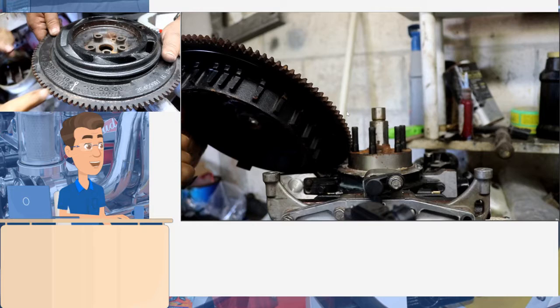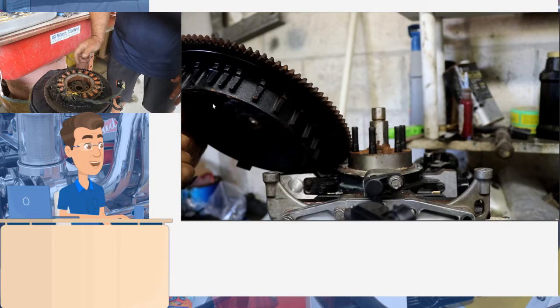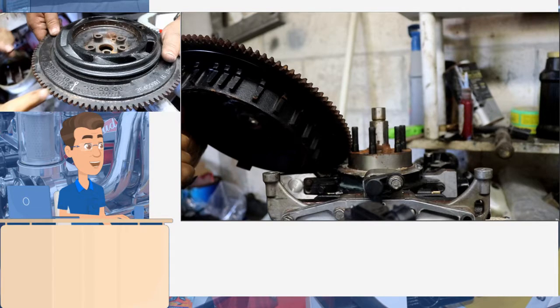Yes, this is the flywheel. And inside of the flywheel, we have a coil that generates power. I'm going to explain later in another episode. That coil produces AC power. After that, that AC power is rectified into DC and is used for the harness for the rest of the sensors. Yes, this is the zero position.